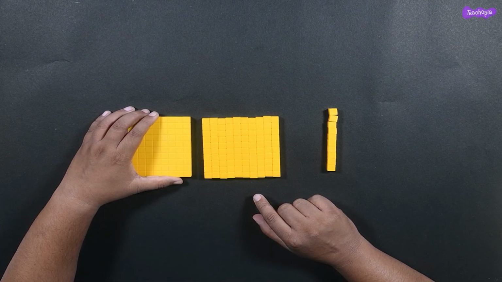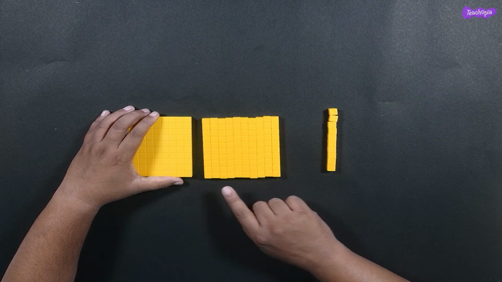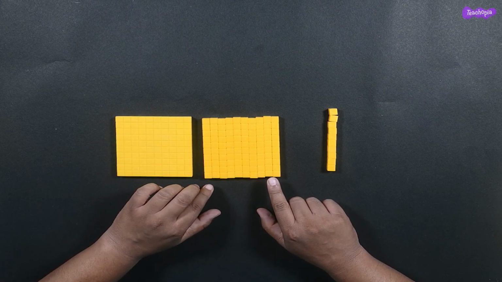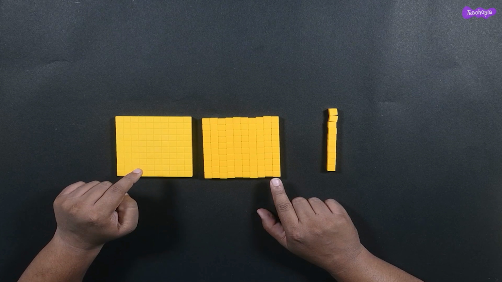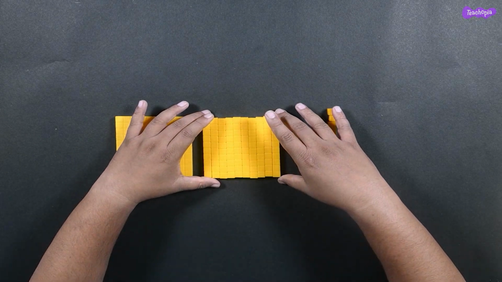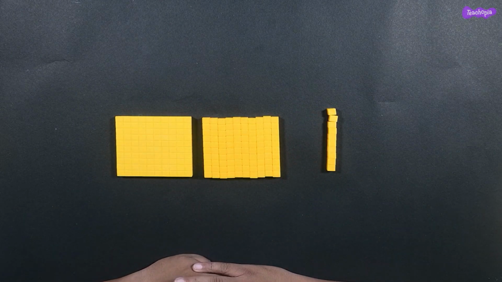Similarly, if we arrange the 10 rods side by side like this, these 10 rods can be converted into a single flat because 10 tens is equal to 100, which is equal to a flat. Similarly, a flat can be converted into 10 rods like this.